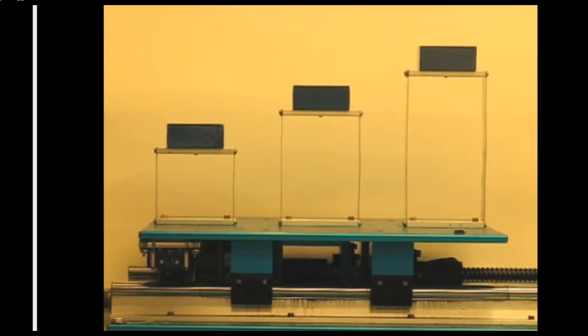Alright, here we've got a makeshift earthquake, and we've got buildings, quote unquote, of different heights. This earthquake machine is going to oscillate at different frequencies. What we'll find is that as the driving frequency equals the resonant frequency of each building, the amplitude increases dramatically.